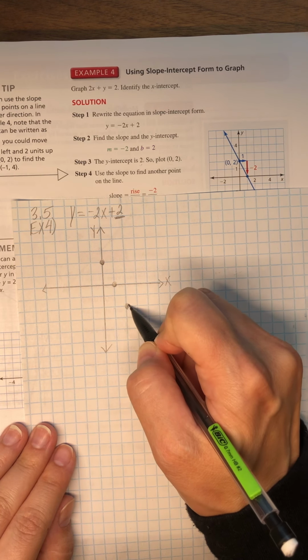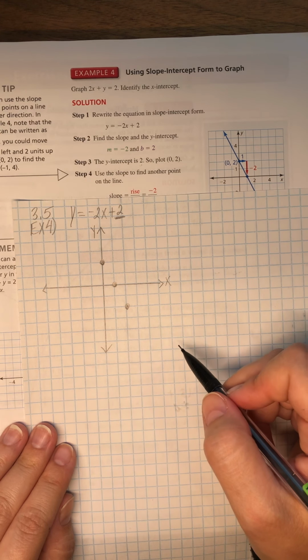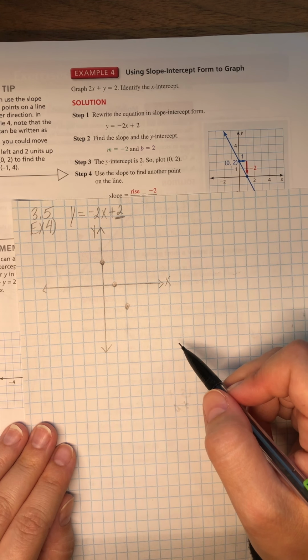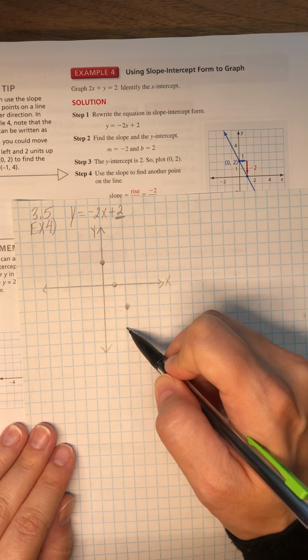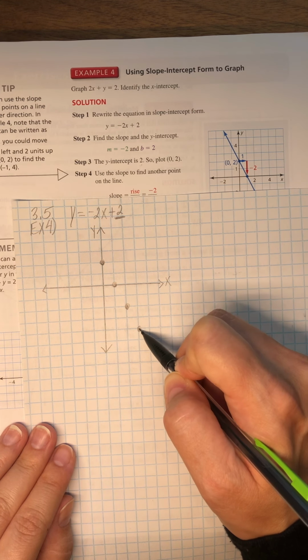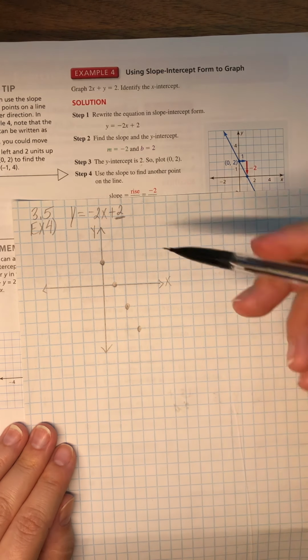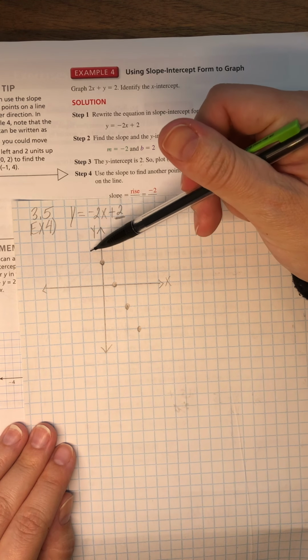The more you do it, the more points that you have to look at on your line, the easier it is to see your line. Let's do it one more time. From this point here, we're going to go down 2, right 1. Now let's say I wanted to continue my graph up into this direction as well.